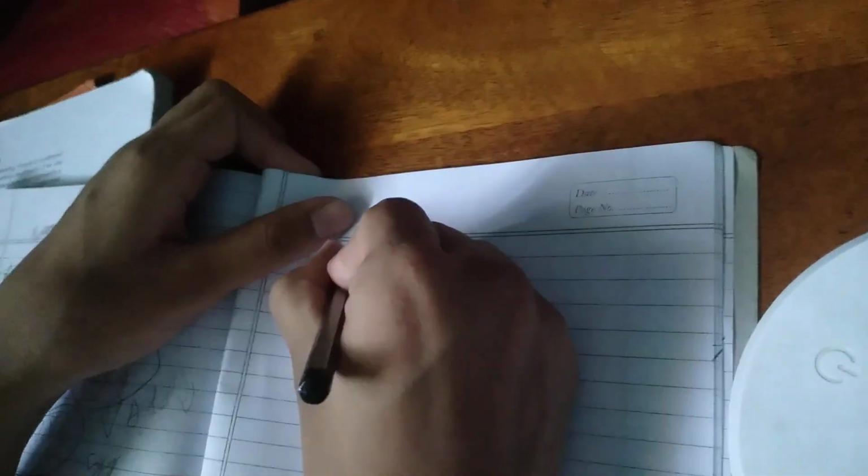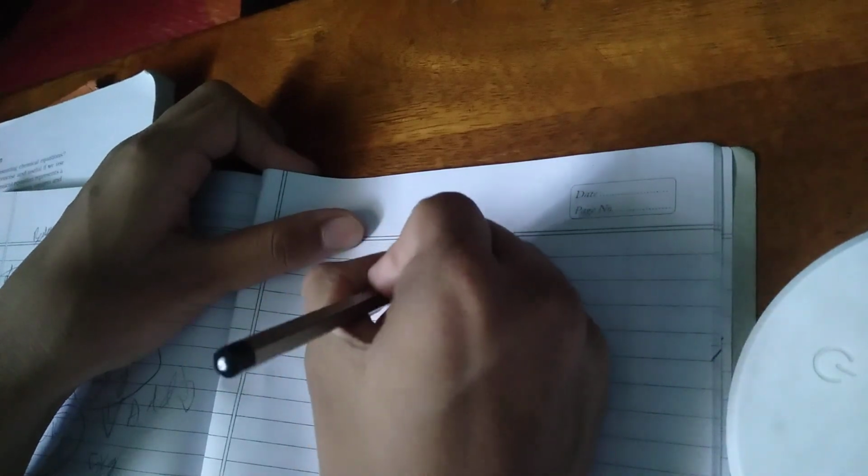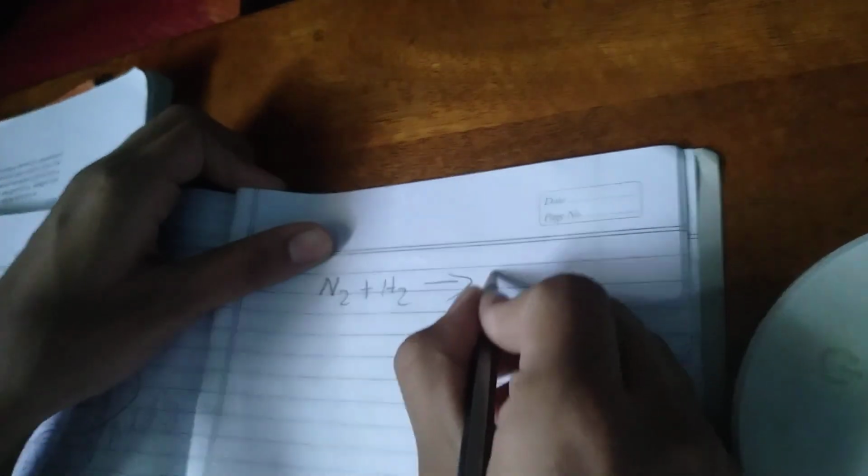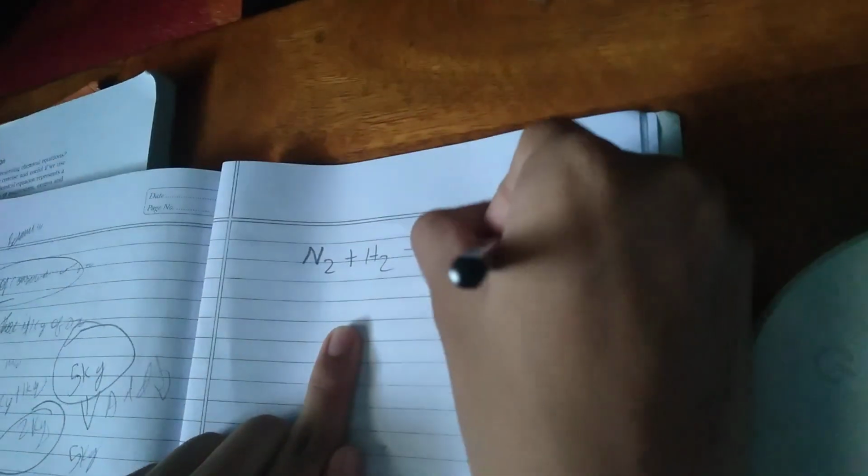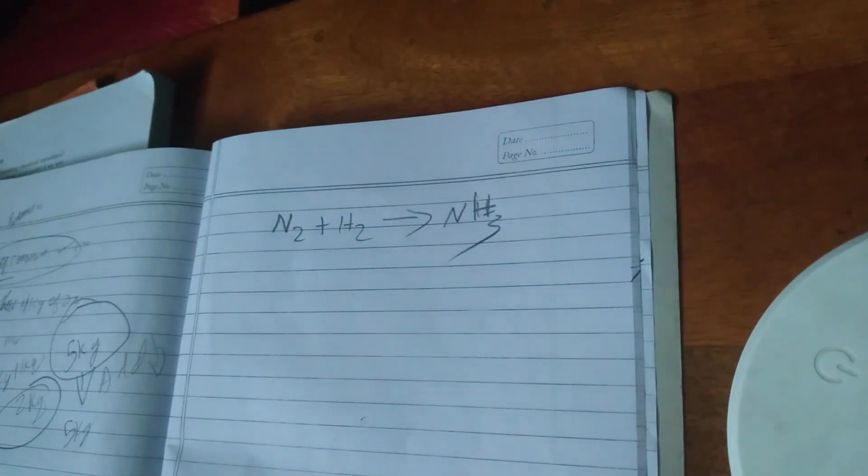So I'll give you another equation. You can just solve it. N2 plus H2 gives NH3. Can you please solve this? Homework. Please pause the video and solve this. Let's go to the next one.